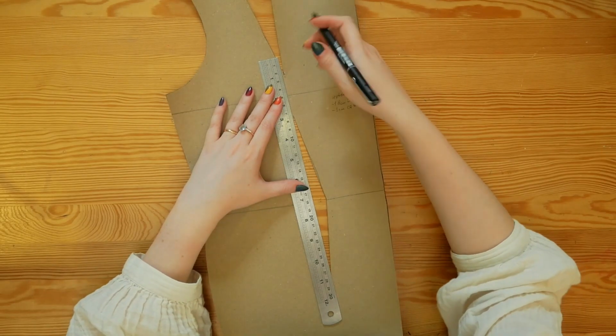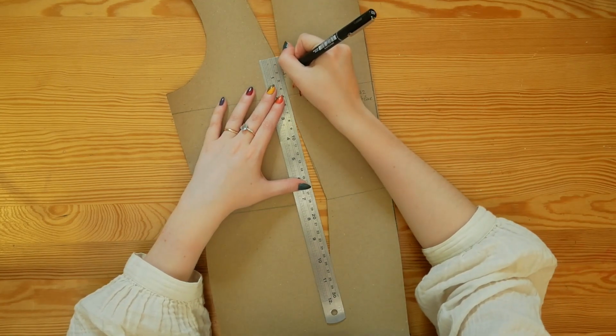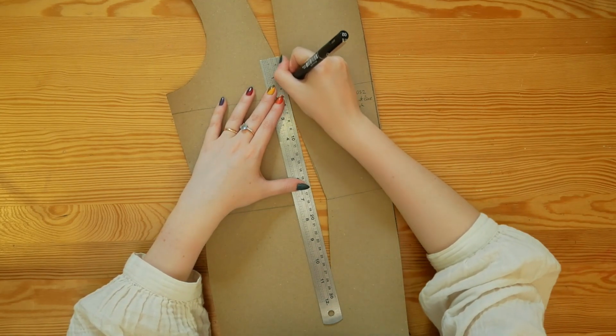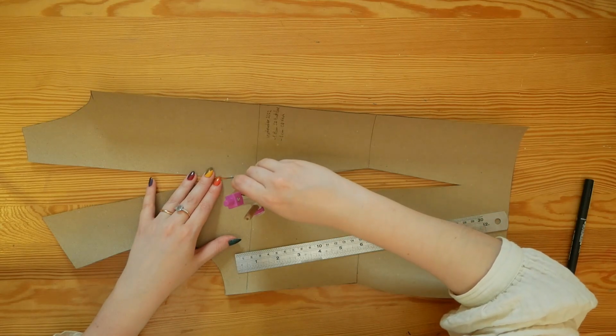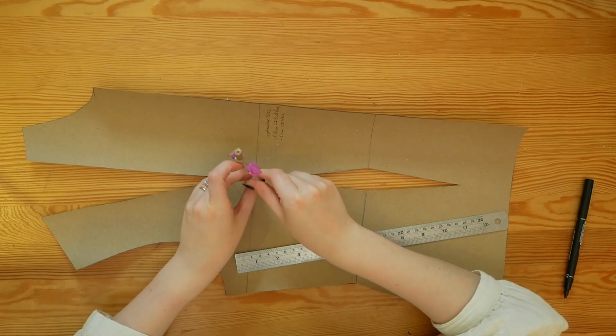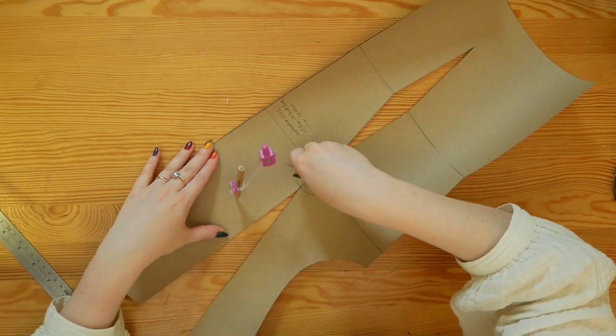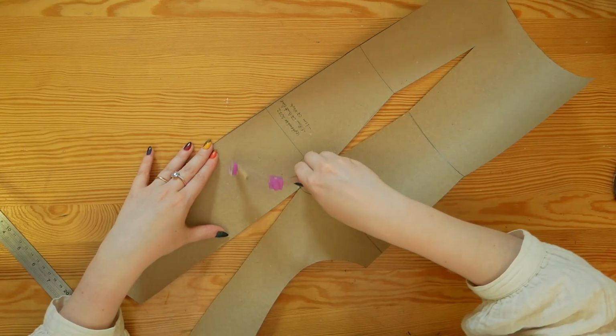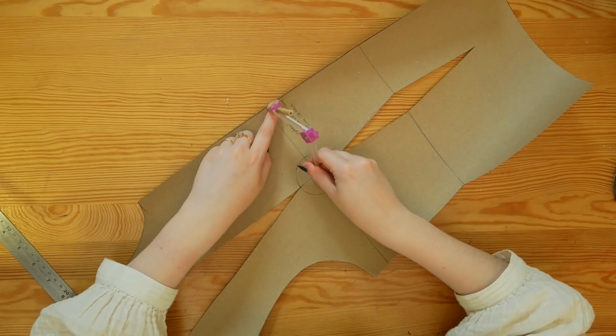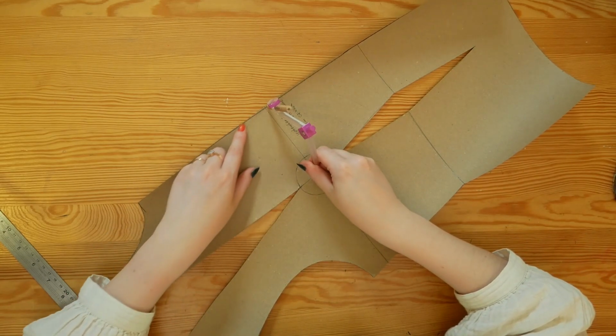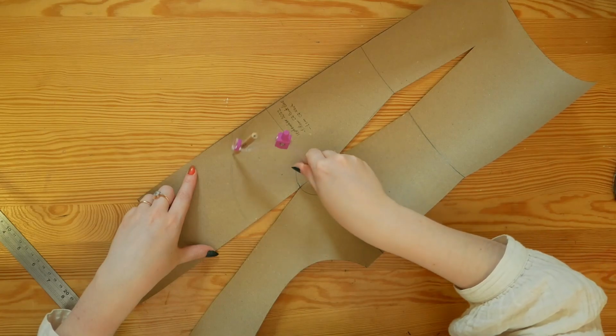As for the front, there's a lot more to mark on. First, let's join the bust and waist darts. Using a compass, draw a circle with the dart points on it. The centre of this circle is your bust apex point. Then draw a bigger circle, the radius of which should be the distance between your bust apex and the centre front line. This is the bust circumference.